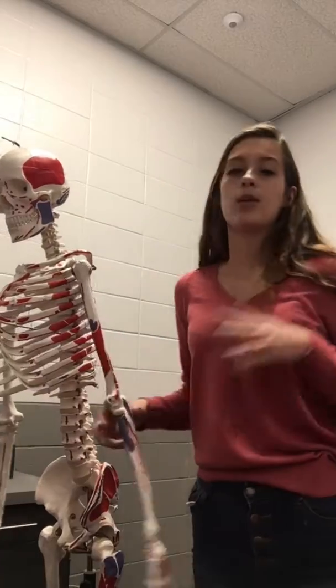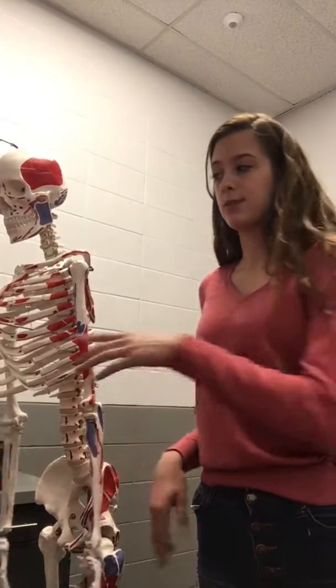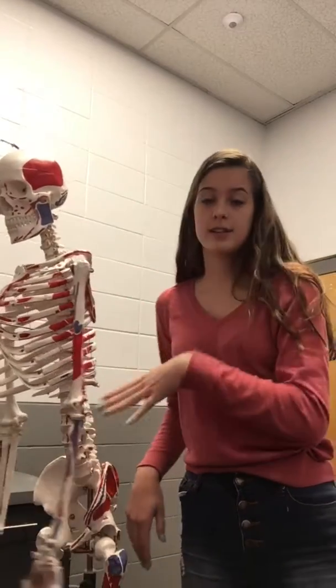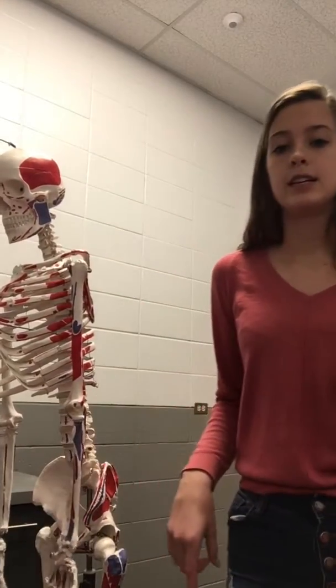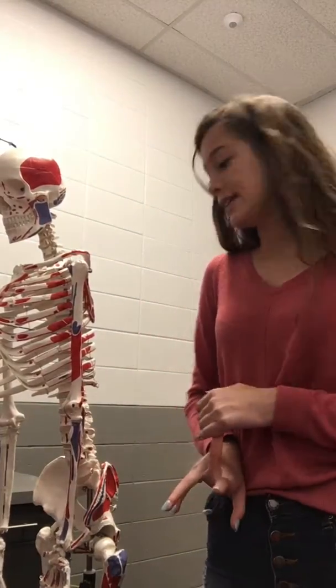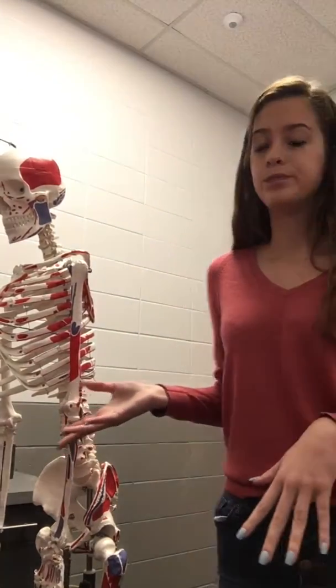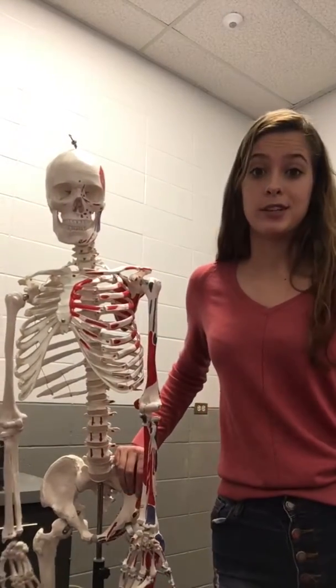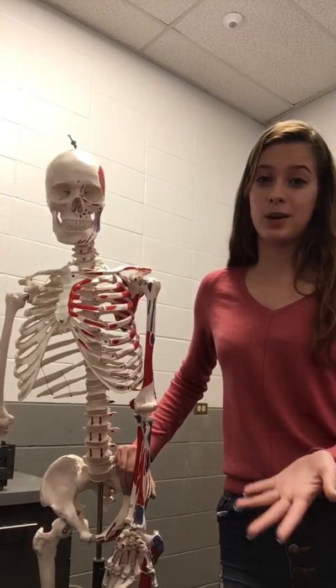So what's good about the glenoid fossa being really shallow is that it allows for a lot of range of motion in the shoulder. However, you don't have as much range of motion in the hip. However, this makes the hip a lot more stable. And so we hear a lot more about shoulder dislocations than hip dislocations, and that's why.